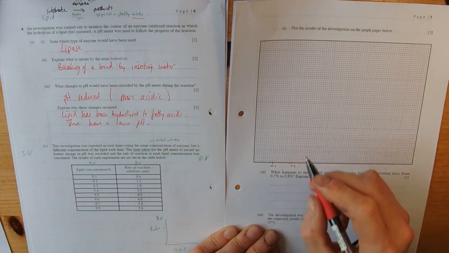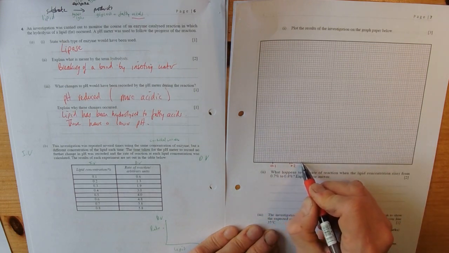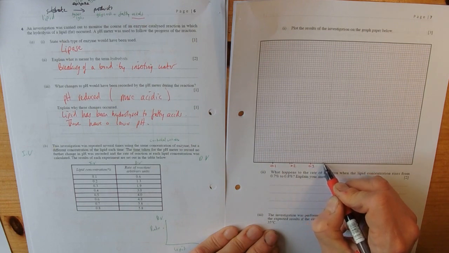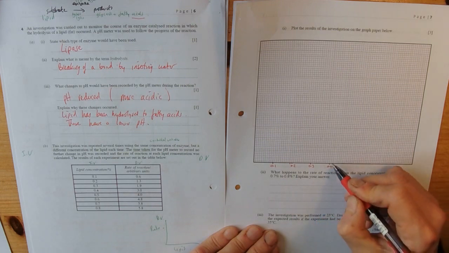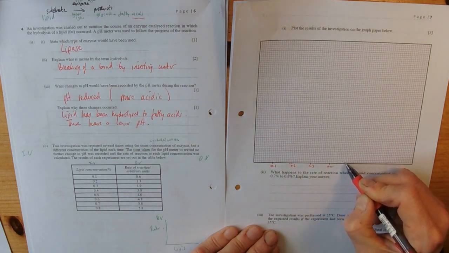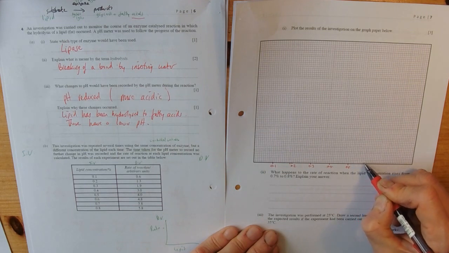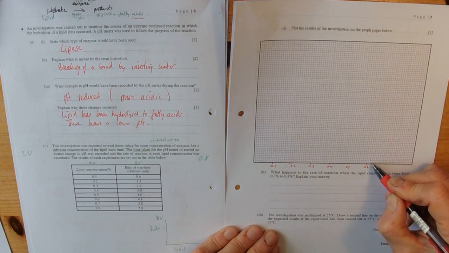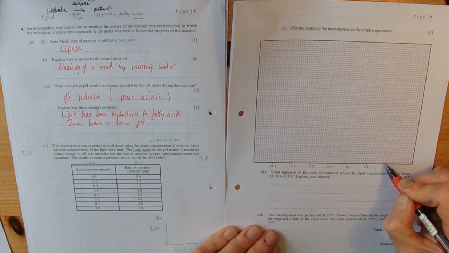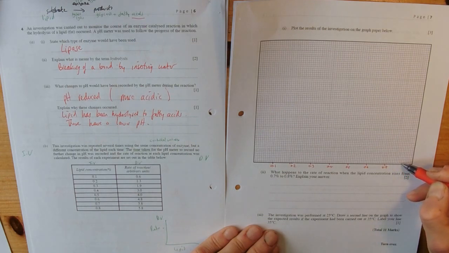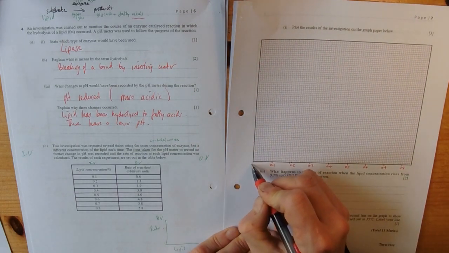0.1, 0.2, 0.3, 0.4, 0.5, 0.6, 0.7. There we go. 0.8. So that just fits on there, and this would be 0.